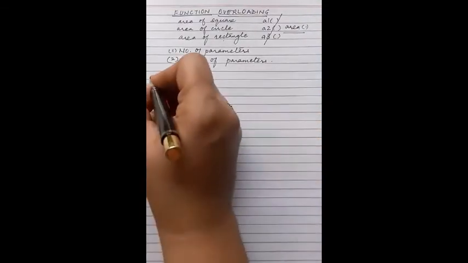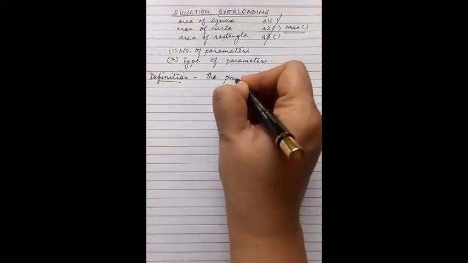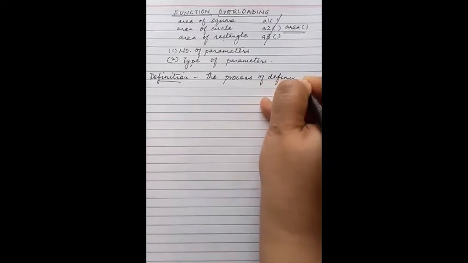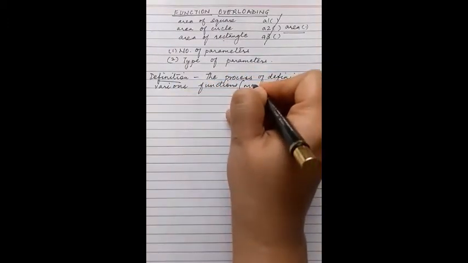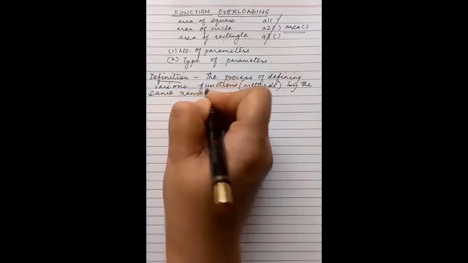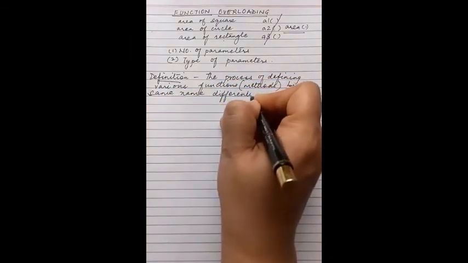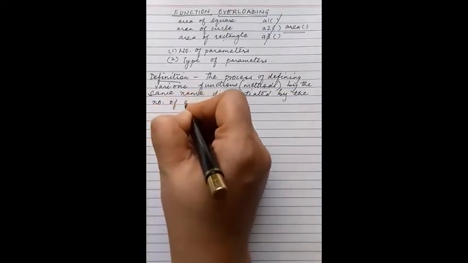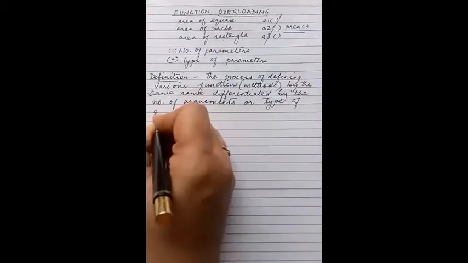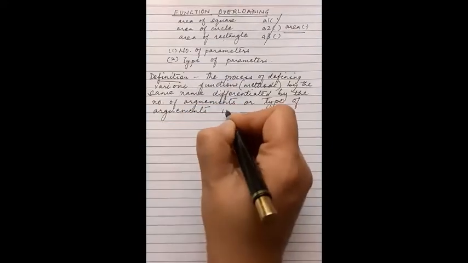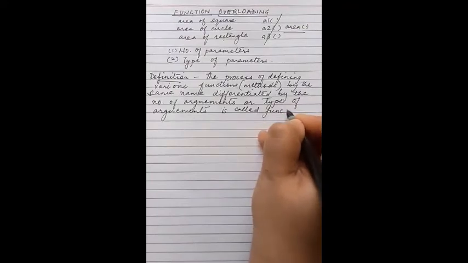So what is the definition? The definition is: the process of defining various functions, which are also called methods, by the same name, differentiated by the number of arguments or the type of arguments, that is the data type of arguments, is called function overloading.